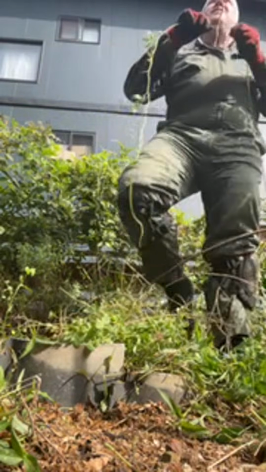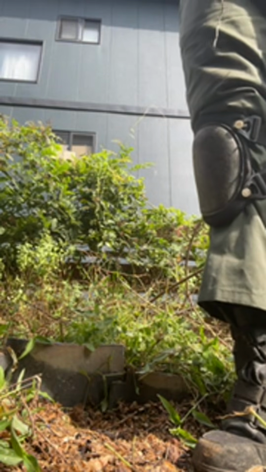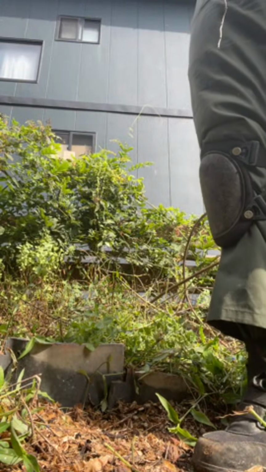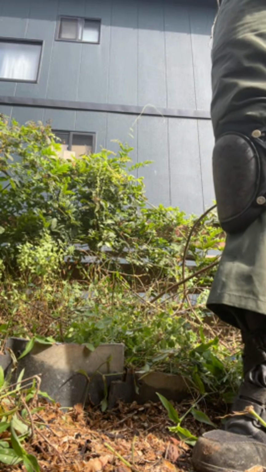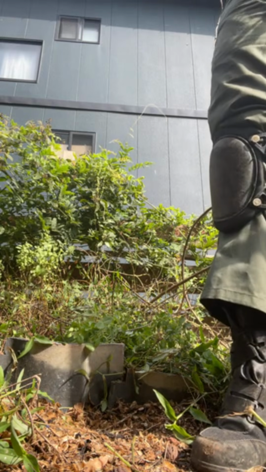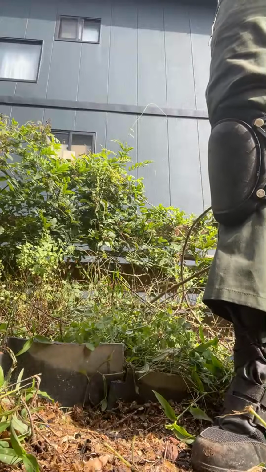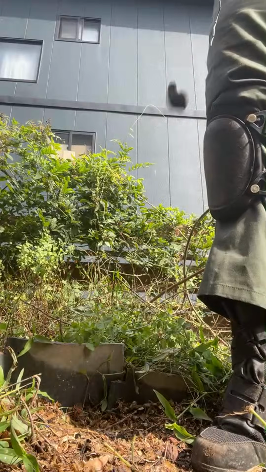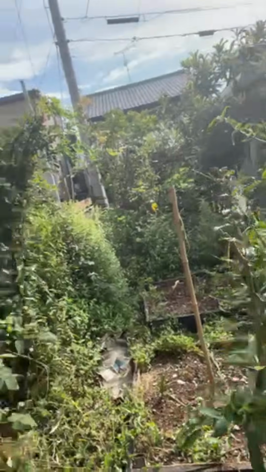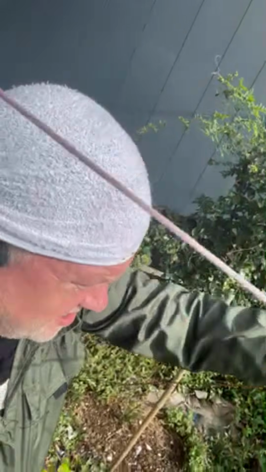Take this here. Trellis here. So always using material that your garden provides. So I'm going to take this vine here and we are going to wrap it around here.